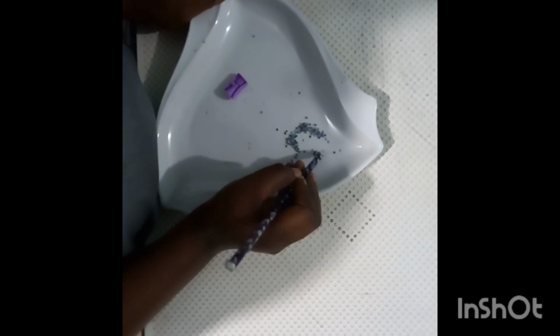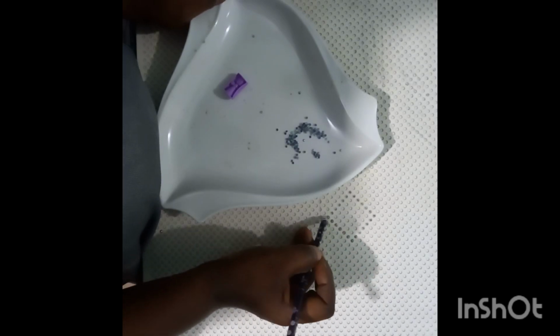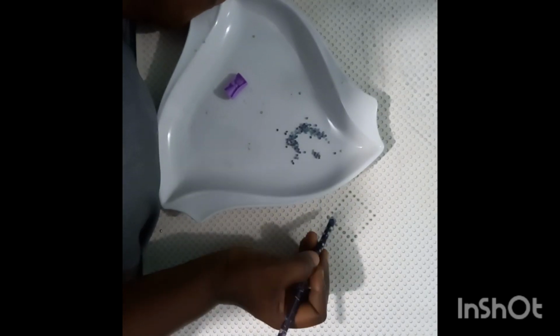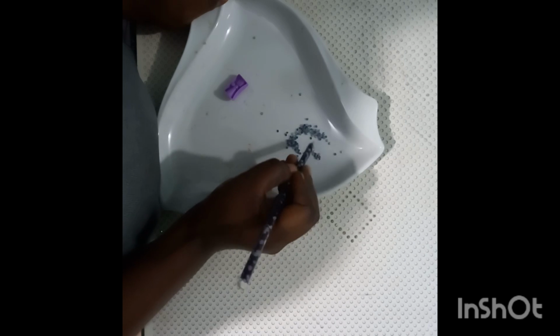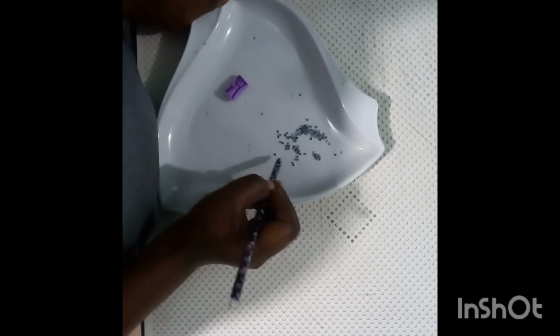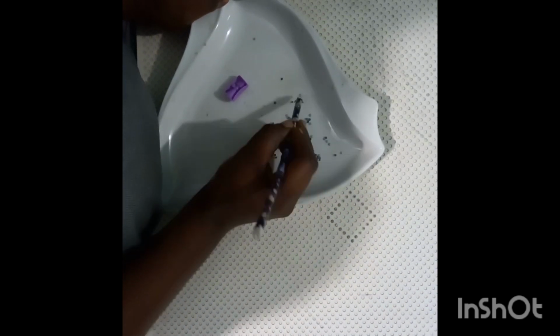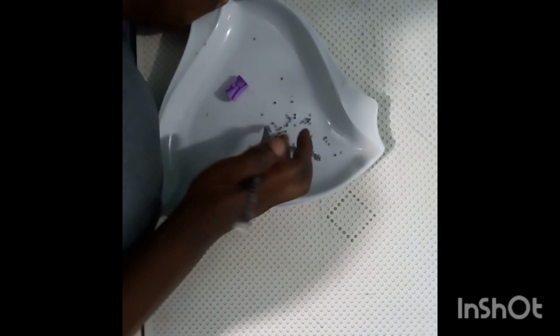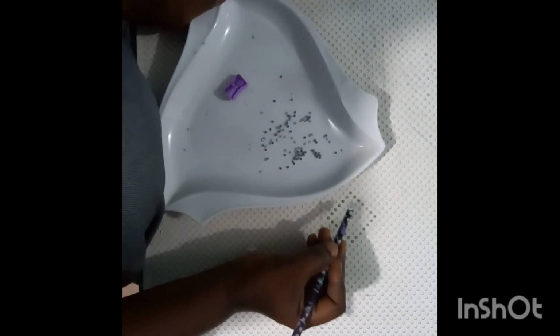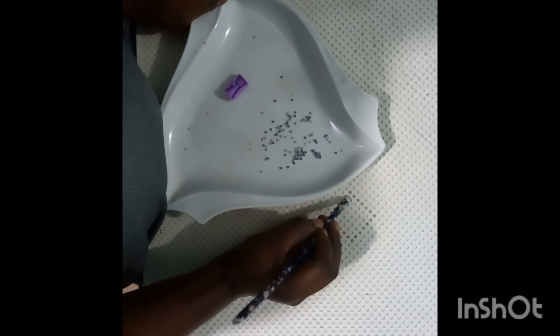This is what I will continue to do until I get all my rhinestones into the holes following the shape I've created. So this is one method to get different shapes from your 1 million rhinestone board.